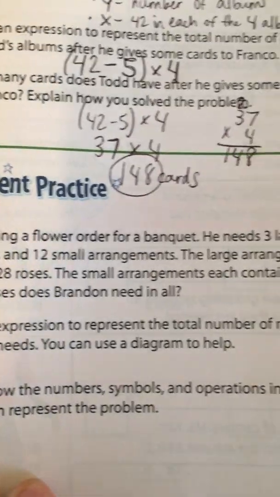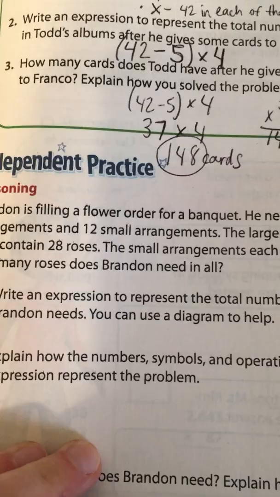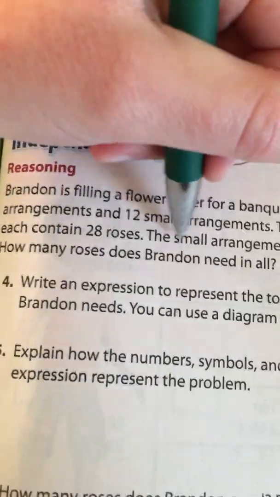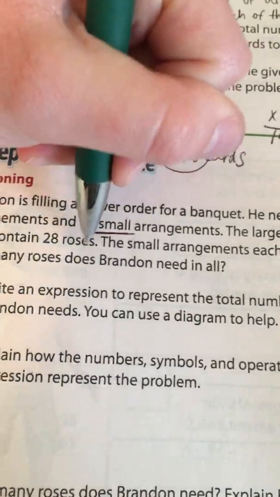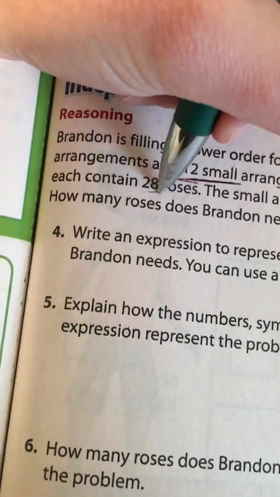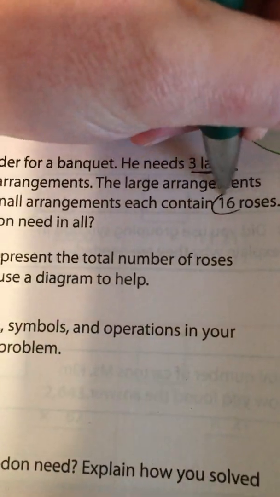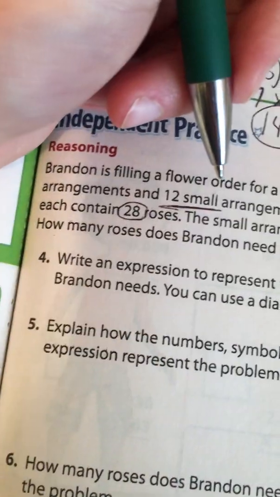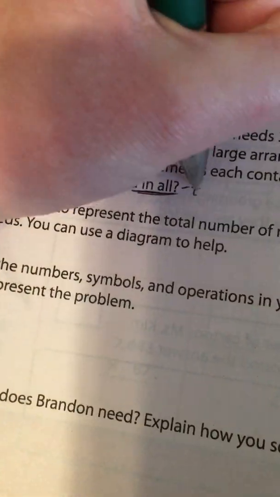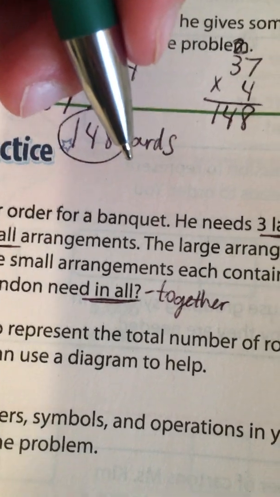Brandon is filling a flower order for a banquet. He needs 3 large arrangements and 12 small arrangements. I'm going to underline that. 3 large and 12 small. The large arrangements each contain 28 roses. The small arrangements each contain 16 roses. How many roses does Brandon need in all? So in all means I'm going to be putting things together. So adding probably is what I'm going to be doing.